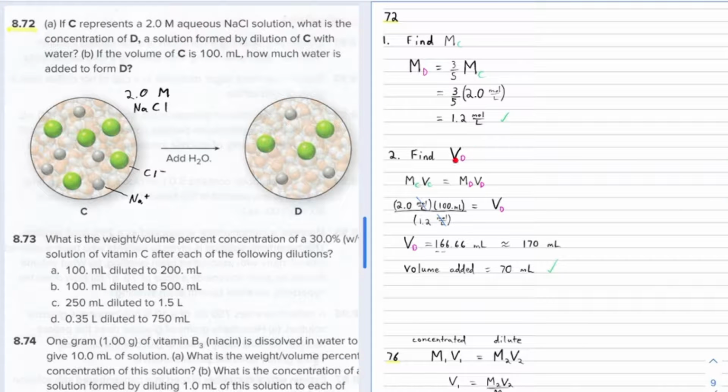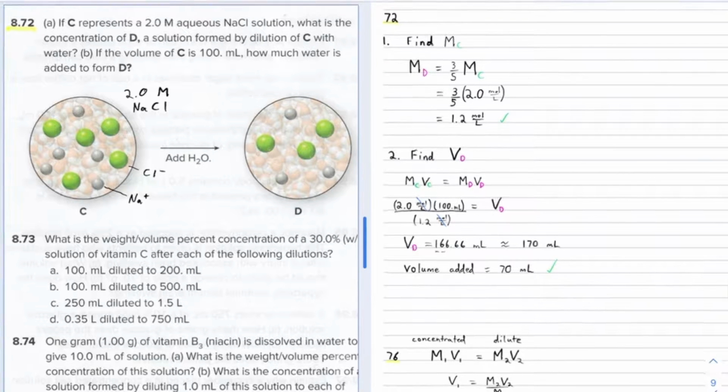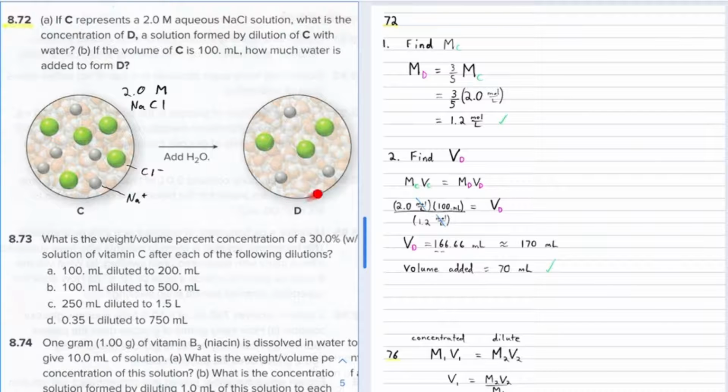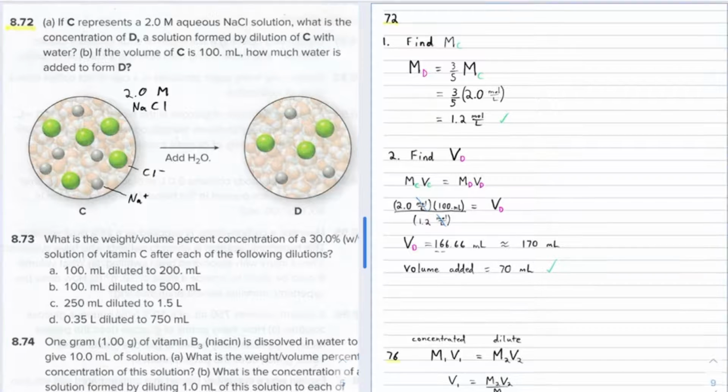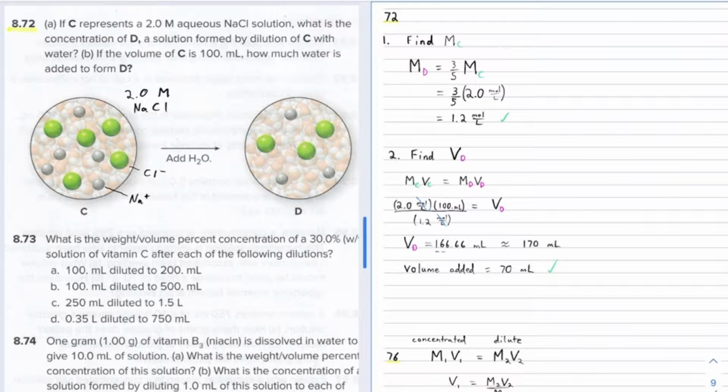And we can use the dilution formula. The easiest way is to figure out what's the total volume of this. We know the volume of that, it's 100 milliliters, and we know its concentration, and we know the new concentration. So let's figure out the new volume using the dilution formula.